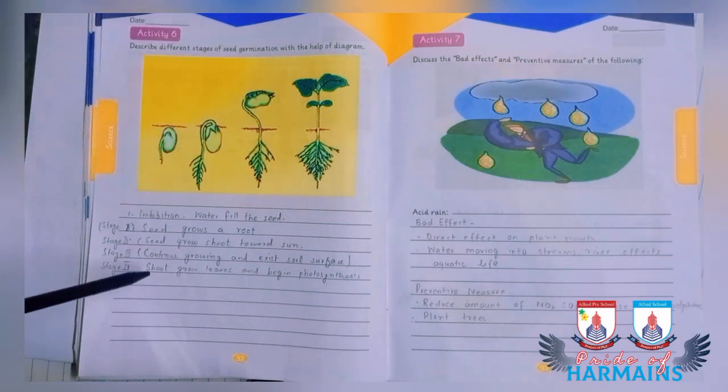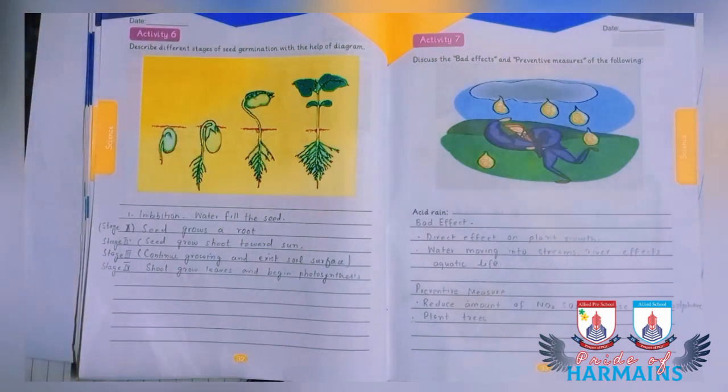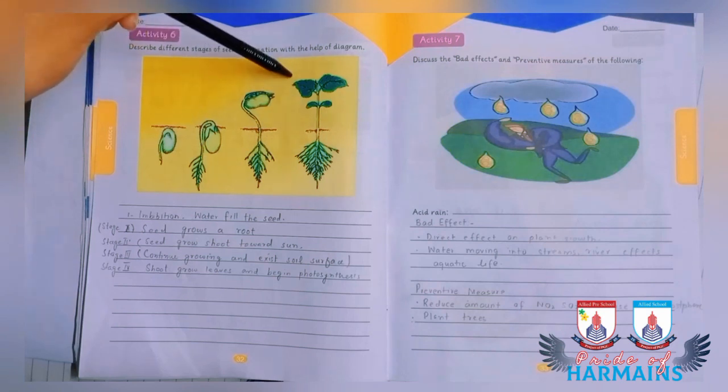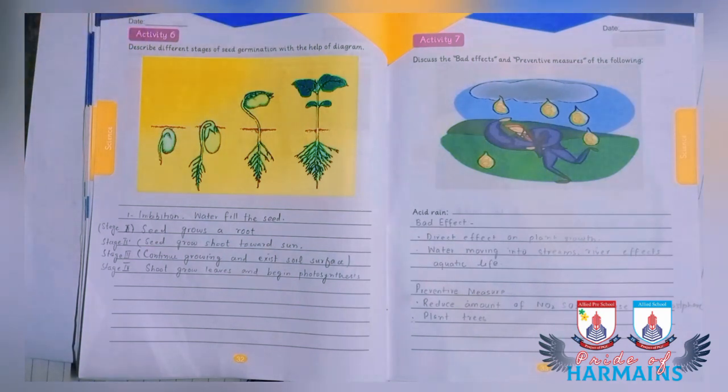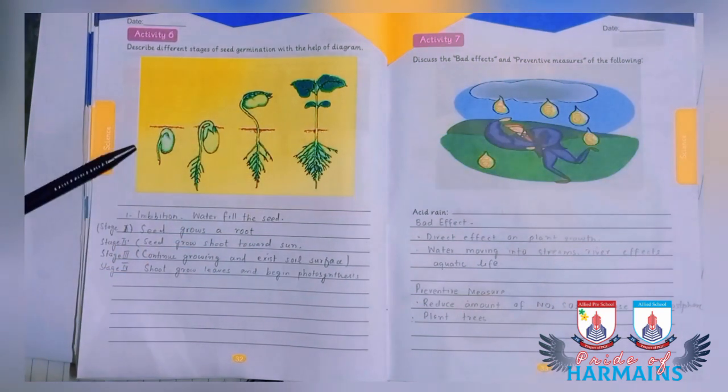Now the last stage is the fourth stage, in which the shoot grows leaves and begins photosynthesis. These are the leaves. The shoot grows leaves, and these leaves are supposed to do photosynthesis for the purpose of producing food. So these are the 4 stages in which a seed grows into a plant. You are supposed to describe these stages over here, and mention stage 1, stage 2, stage 3 and stage 4 over here.